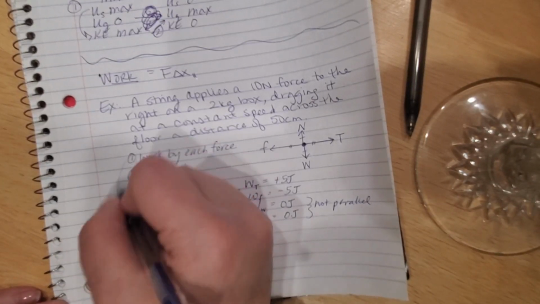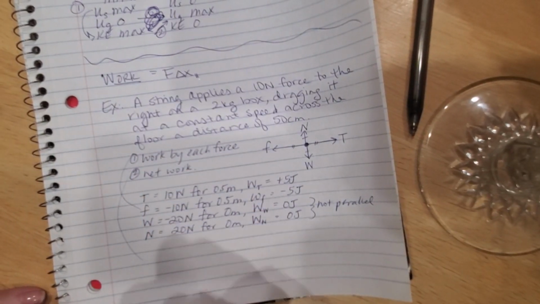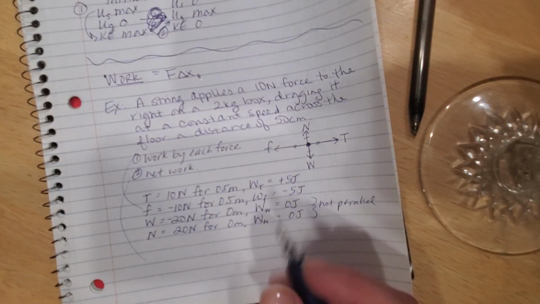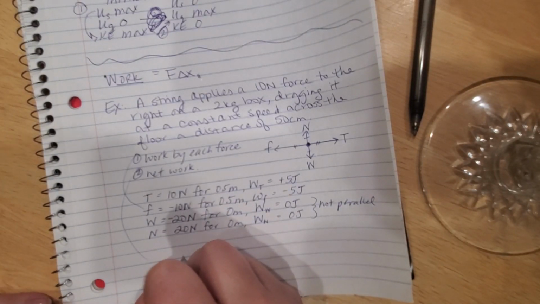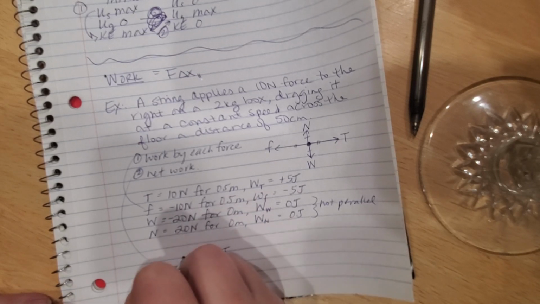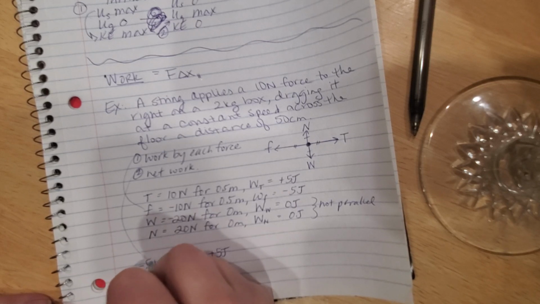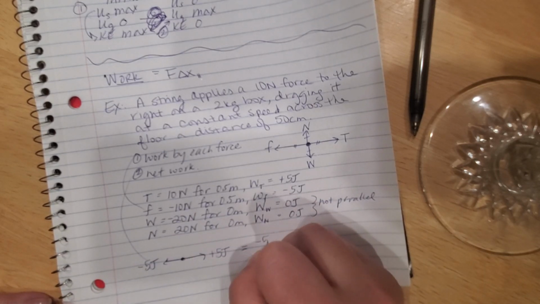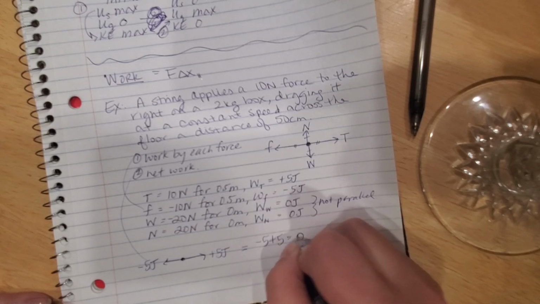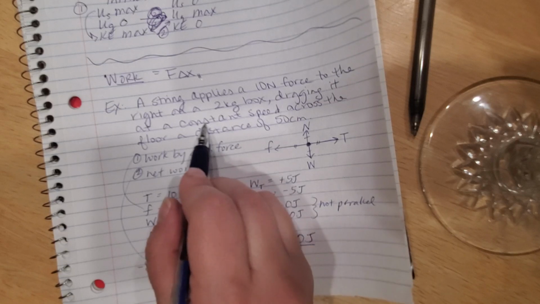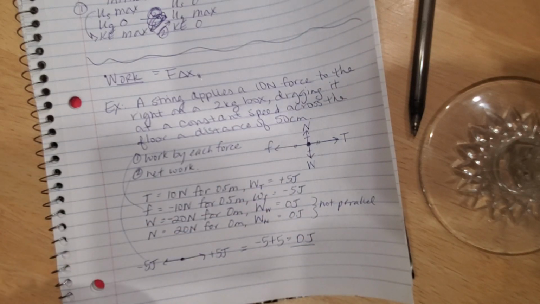Alrighty, how about the net work? That was number 1. Number 2. So we can use a free body diagram, or we can use algebra. If we use a free body diagram, we can simply show that we've got 5 joules to the right and negative 5 joules to the left. We can also say that negative 5 plus 5 is equal to 0 joules of net work. Mostly because this word constant, it's a giveaway.